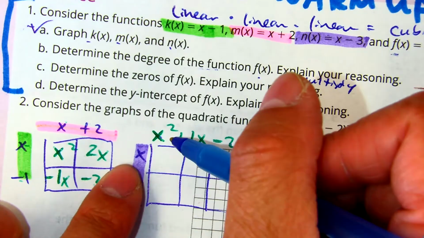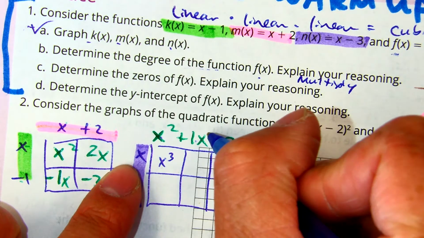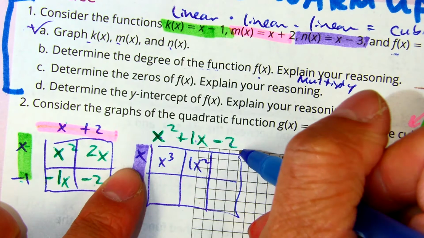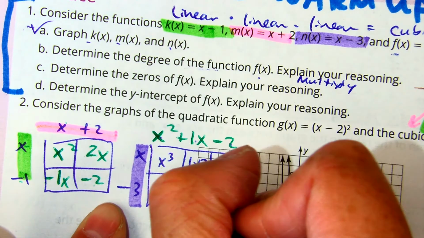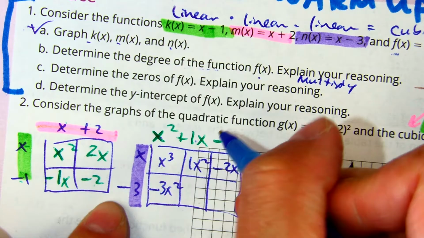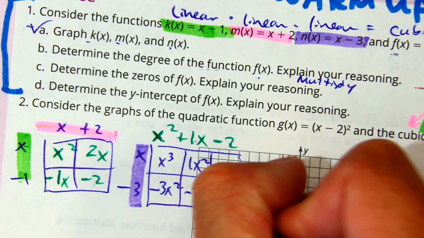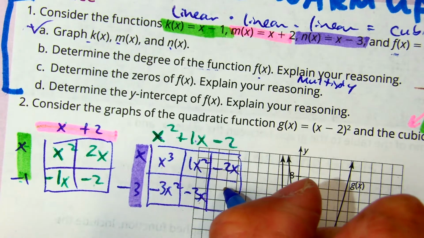Class, x times x squared. X times 1x. X times negative 2. Negative 3 times x squared. Negative 3 times 1x. And negative 3 times negative 2, 6. Good job, Camille.